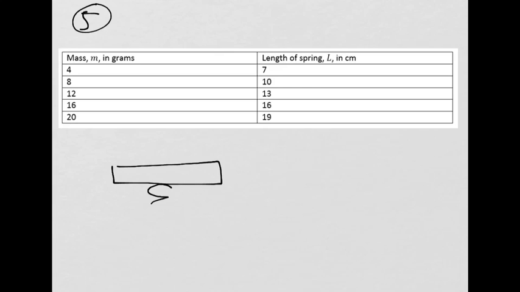Okay, so here's my spring, and it's got a little hook on the end, and I could take some masses. You guys know those copper masses that you use in science class? Maybe brown would be better. All right, they've got a little hook on them, and they say how many grams they weigh. And you can hook on more.